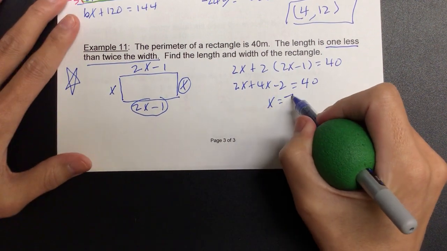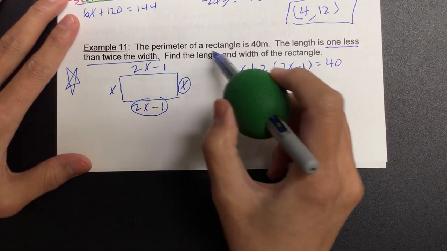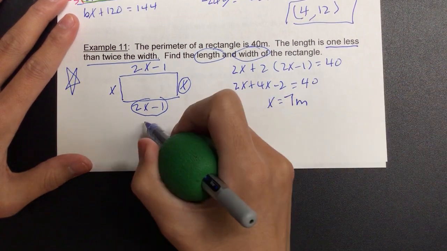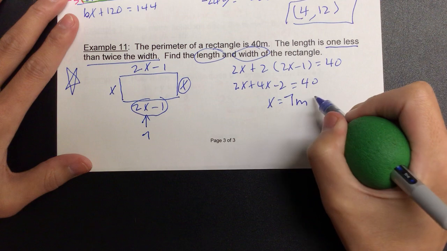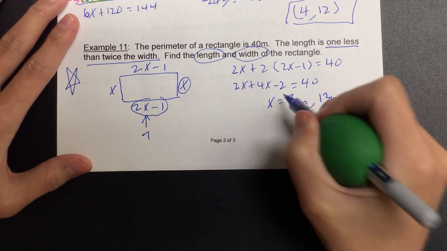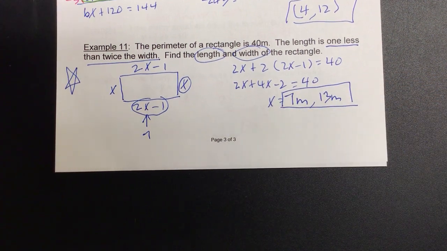What was the unit given here? 7 meters. It's specifying not just the length, but also the width, right? So I want to plug that back in. 7 right back in here. That's going to give us how many? 13 meters. How can I check to see if this answer is correct? What would I do? Okay, what is 7 plus 7? 14. What is 13 plus 13? And when I add those two together, we get what? Boom.